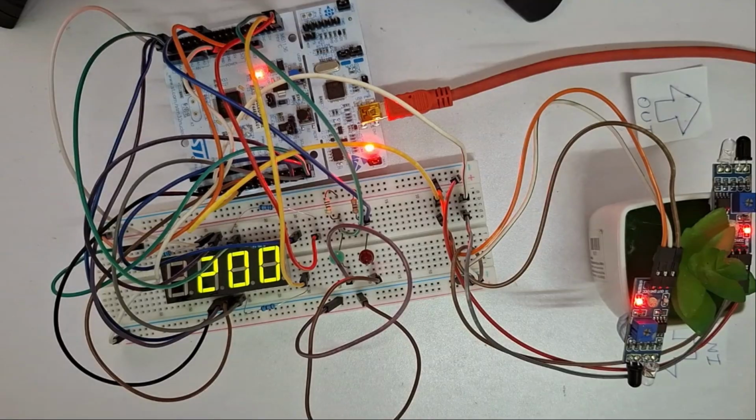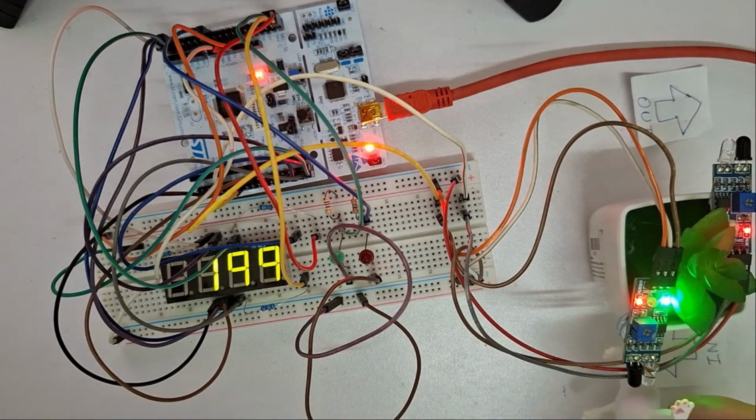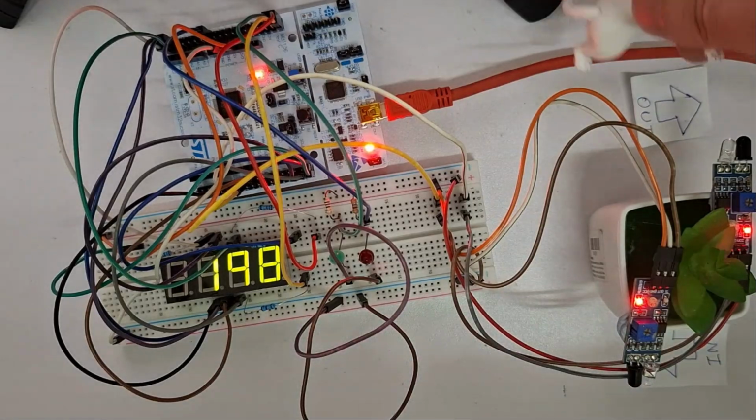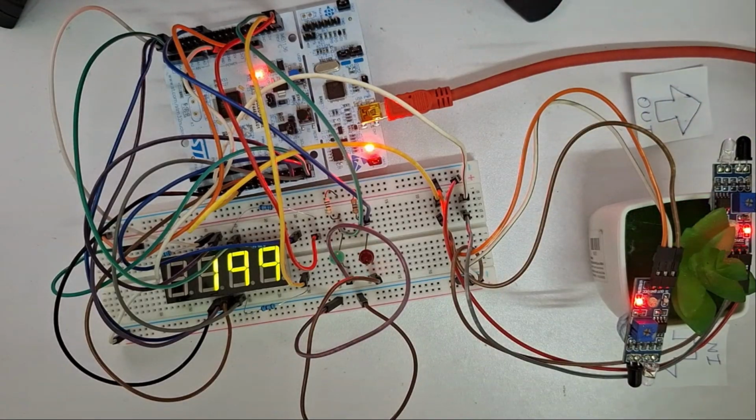So let's try again. Yeah, so that is it for the demonstration of the normal operation.